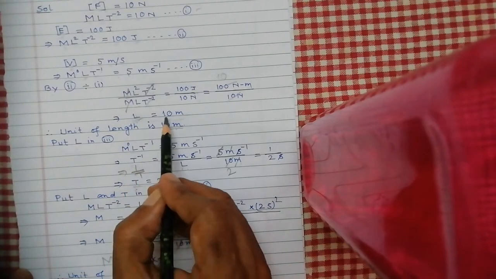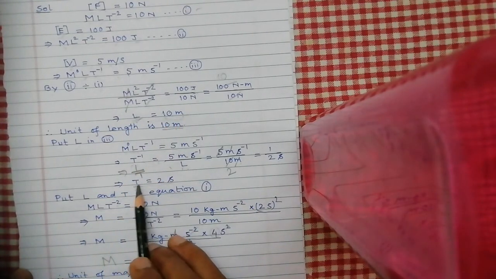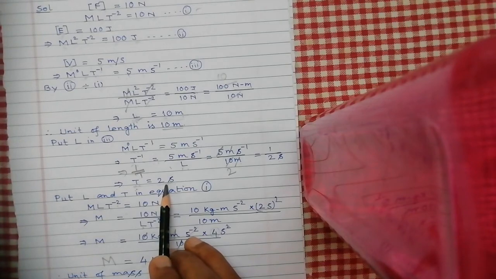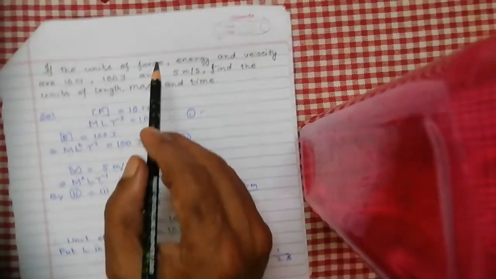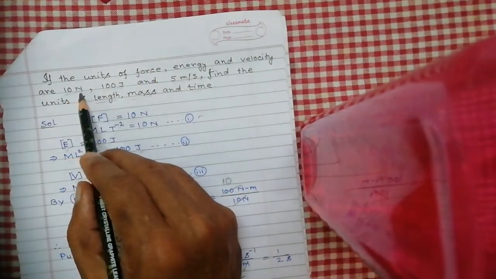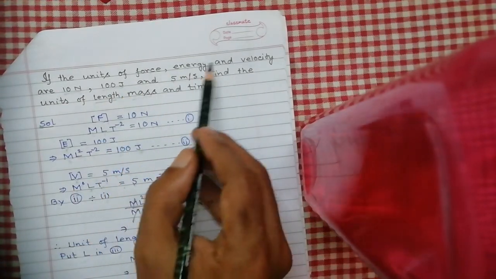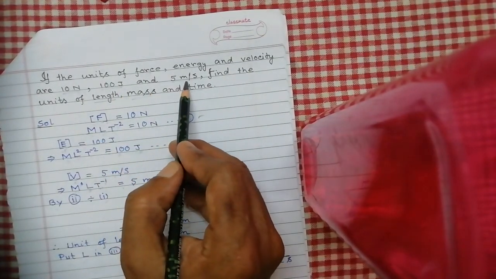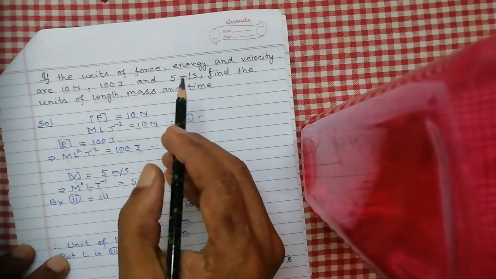So the unit of mass is 4 kg, the unit of length is 10 meter and the unit of time is 2s. Then the unit of force will be 10 Newton, energy will be 100 joule and the velocity will be 5 meter per second. Very interesting question it is.